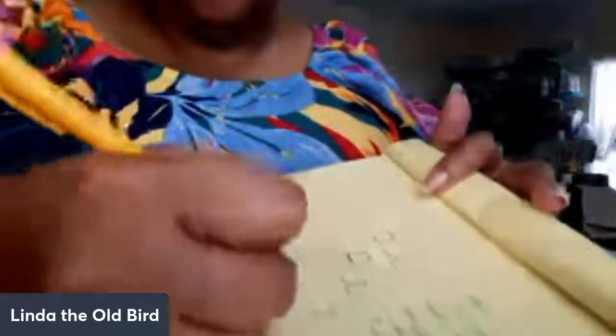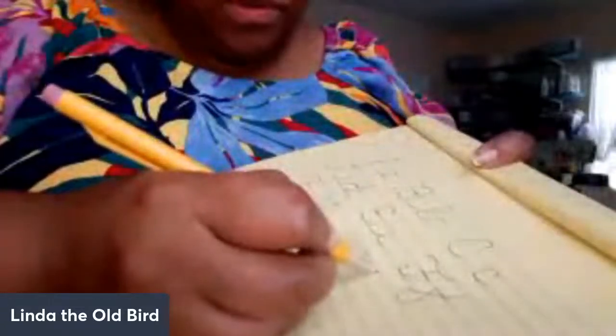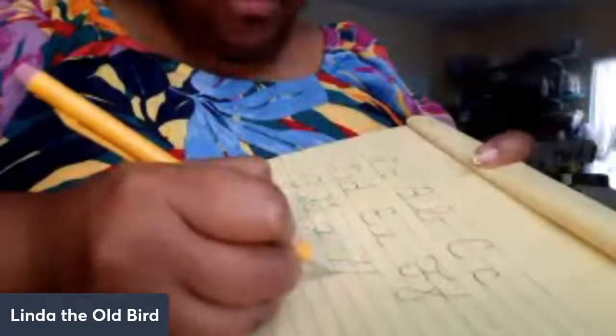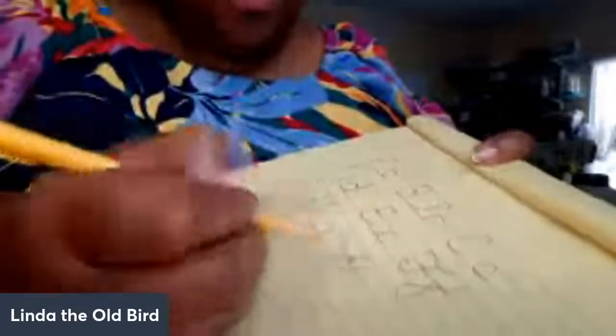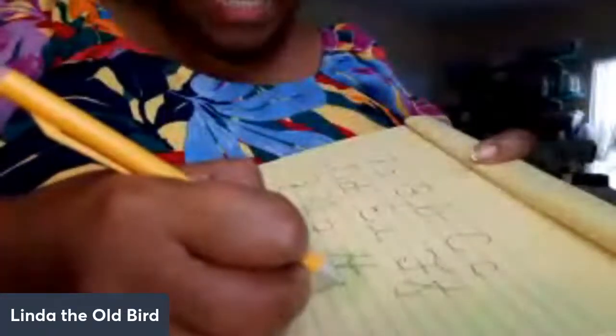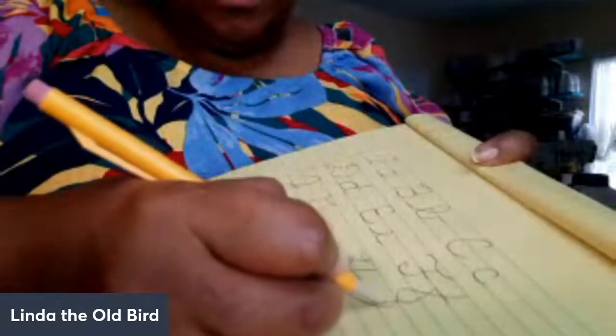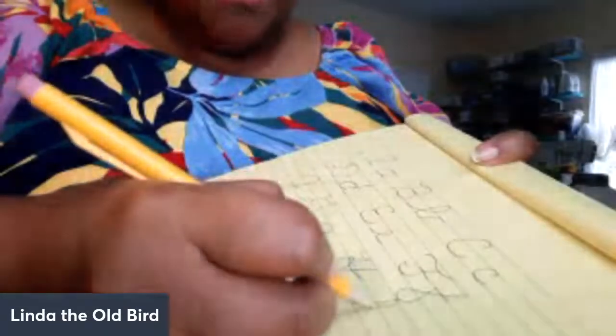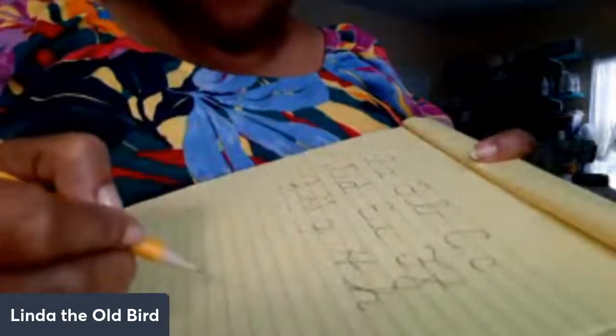H. Now, does your name begin with the letter H? Smile. Down. Am I in the shot? Wait a minute. There we go. Oh, my hand is in the way. Okay. Smile down and then move over just slightly. Come down. Loop. That's the capital H. Little h, we're going to start at the 3rd line. Up to the top line, down, and then we're going to come up and make that loop. Don't forget the tail.